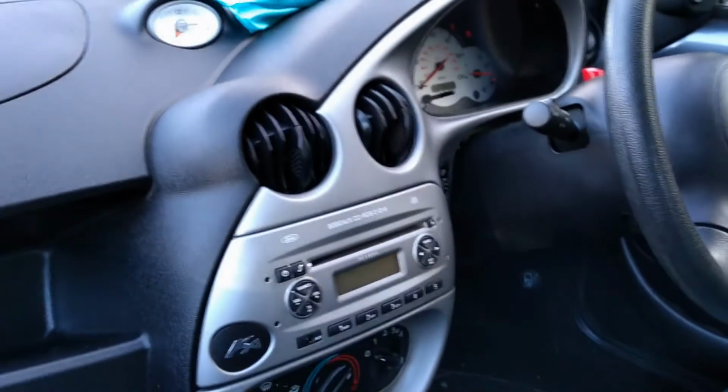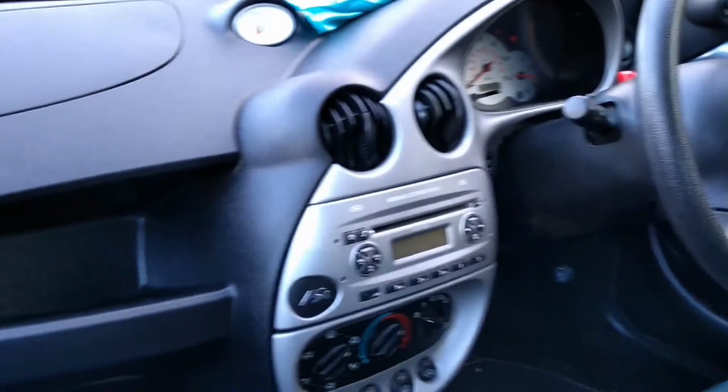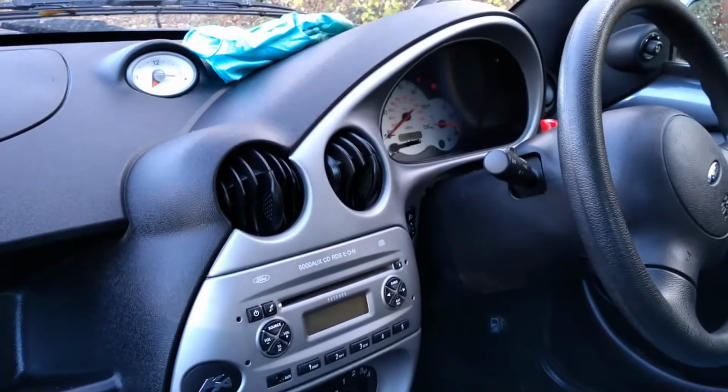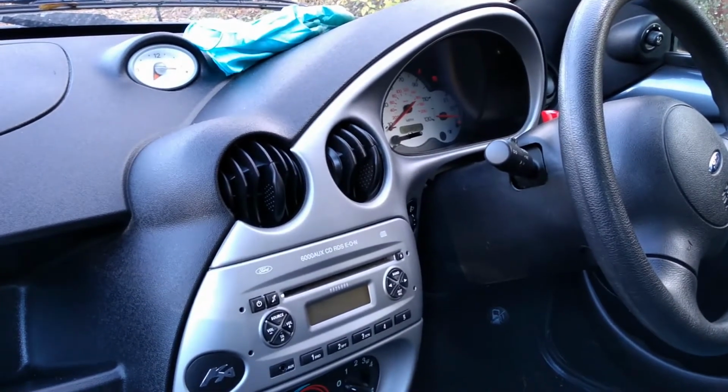Right, hello everybody, welcome to another video. Today we're in this 2007 Ford Ka, and the problem with this car is that when it's cold it's difficult to start.